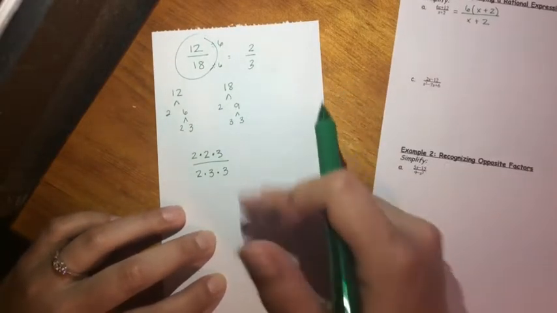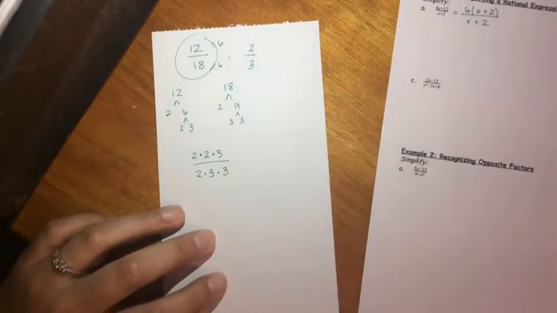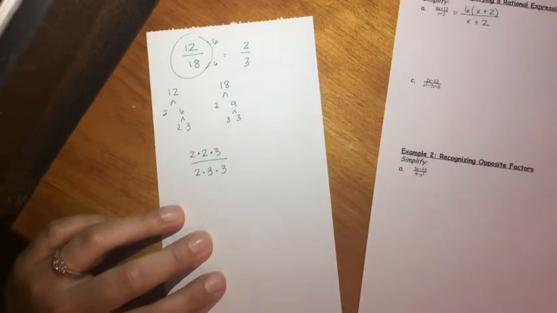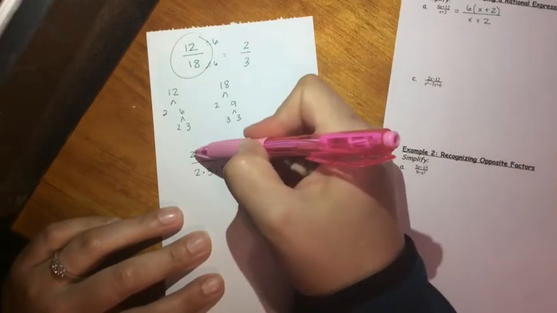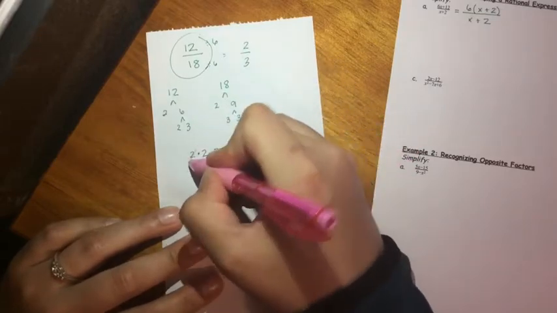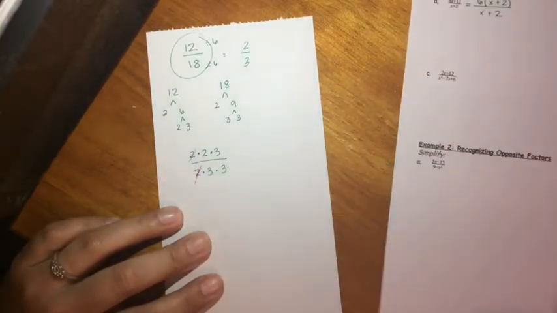Now, because we're multiplying all of these numbers together, we can actually cancel out some of the terms that you see in both the numerator and denominator, okay? So what does that look like? We have a 2 in the numerator and a 2 in the denominator. I can take one out from either one, right?